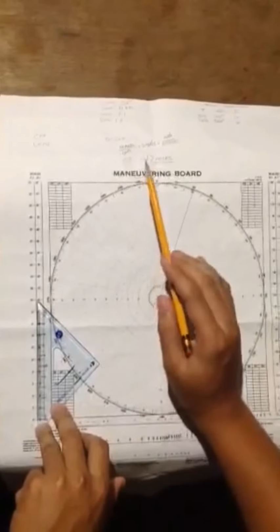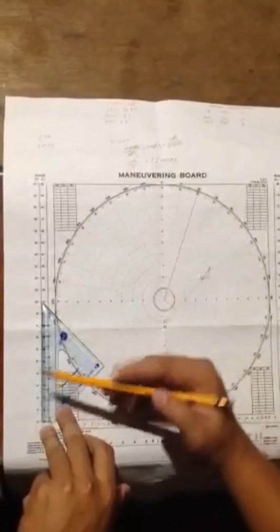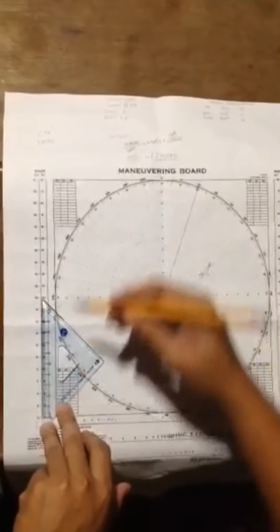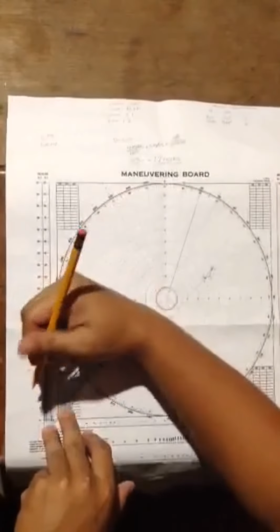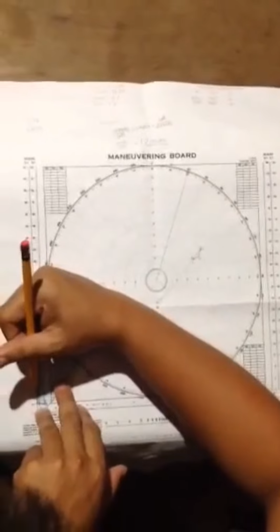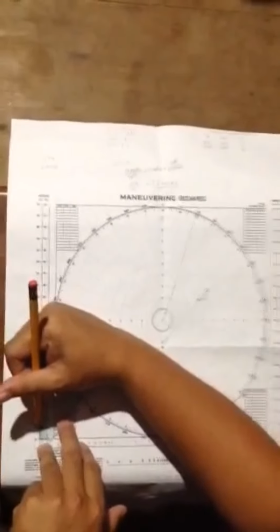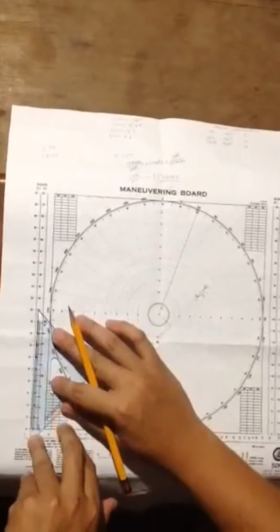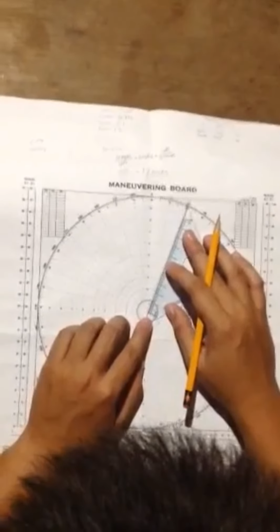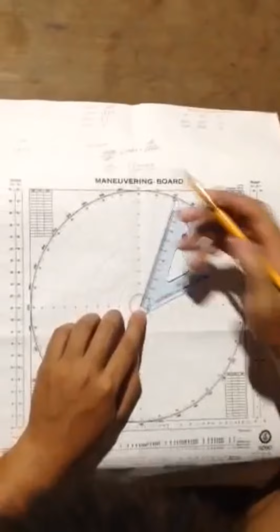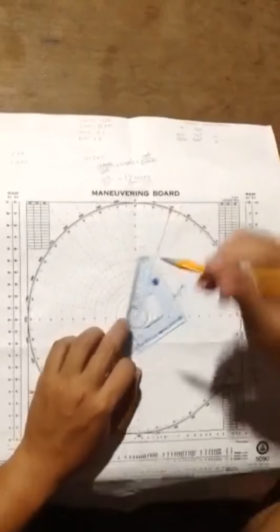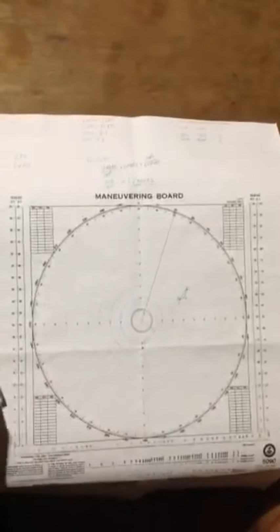Since we have a scale of 2:1, you need just to plot the 1.2 miles. So let's just say it's here, right here, there, and bring it.